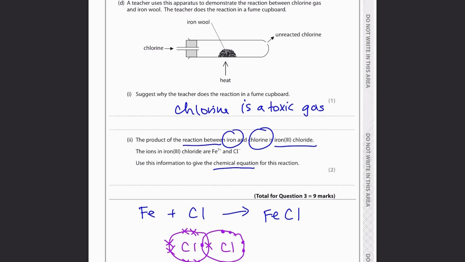So count them. 1, 2, 3, 4, 5. How many do I need to draw more? 6, 7, right? 6 and 7. So guys, do you see how chlorine is always a pair? We call this a diatomic molecule, okay? Diatomic molecule. Because di means double. It's always a pair. So it should always be Cl2.